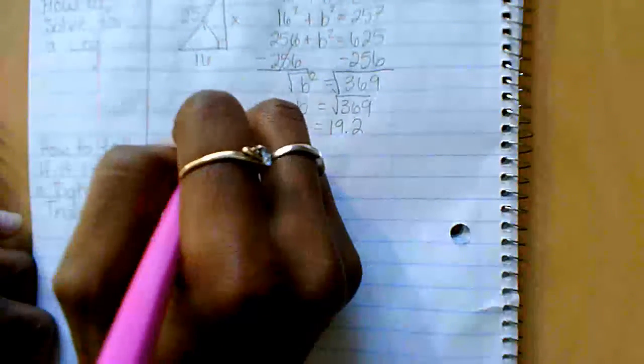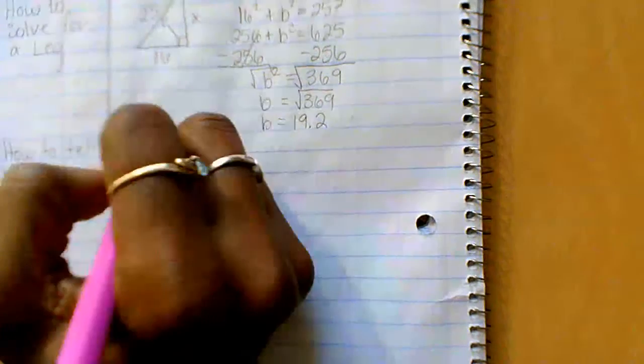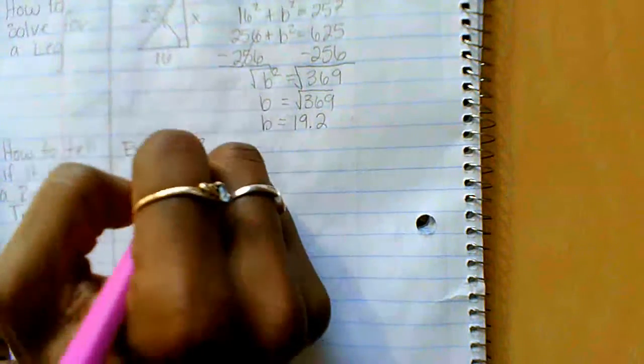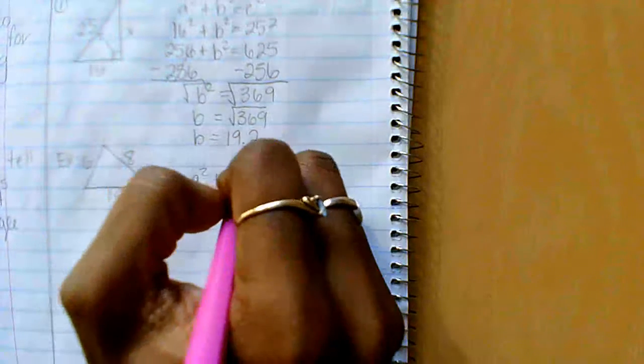They may give you a picture. And if they give you a picture, they may not tell you, oh, this is a right angle. They want you to tell them if it's a right triangle. They're going to give you side lengths. And you can't always just look at an image and tell. We will need to be able to know for a fact. Knowing for a fact always comes down to calculation. So what you'll want to do is use the Pythagorean theorem.